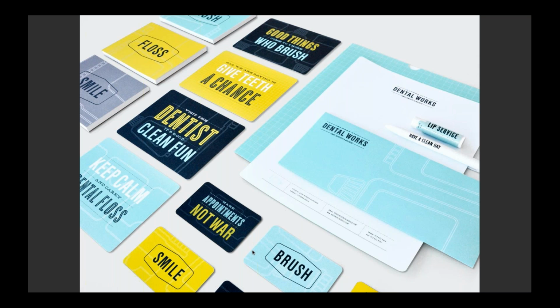Shamira, innovative. Yeah, some people have a problem with the yellow when it comes to teeth. But this looks like mouthwash. I mean, it looks pretty good. It looks pretty clinical and clean. And then they have these funny statements, but written in type that looks very serious. So they're trying to disarm you from being afraid to go to the dentist.